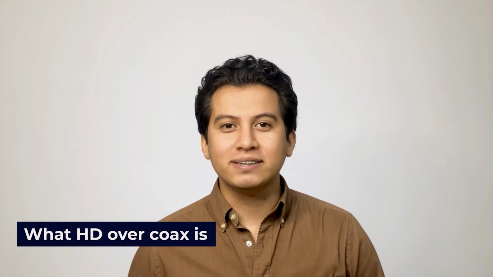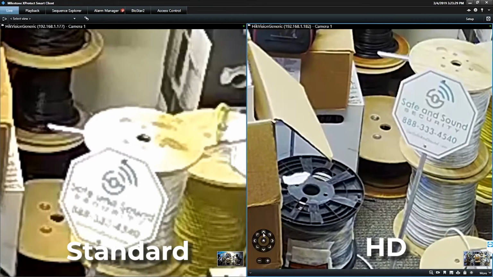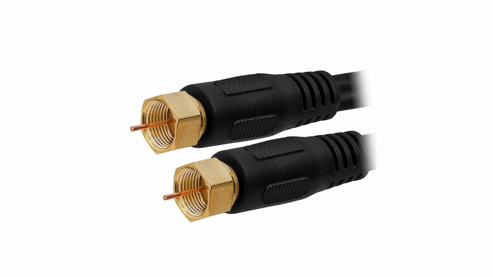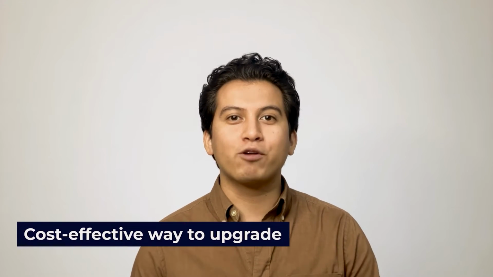In this video, we're going to explain what HD over coax is and how it works. Put simply, it's a method of transporting high definition video over traditional analog coax cables. It's an easy way to carry HD signals without needing to upgrade entirely to digital equipment. Though it does have its drawbacks, it can be a cost-effective way to upgrade your video system. Keep watching to learn more.